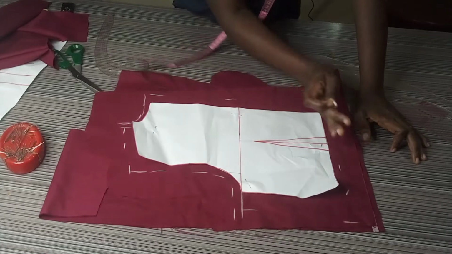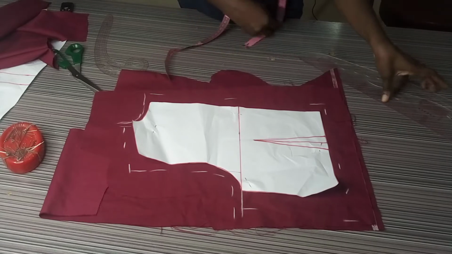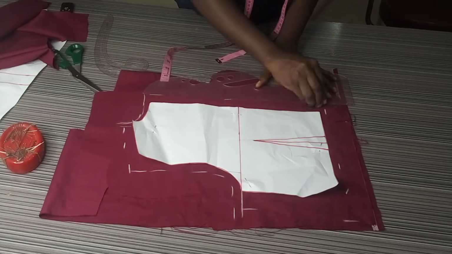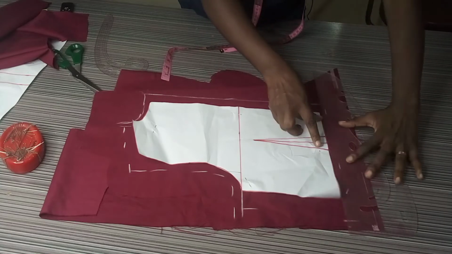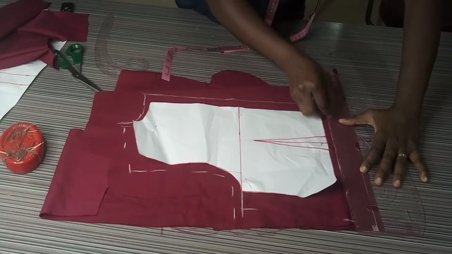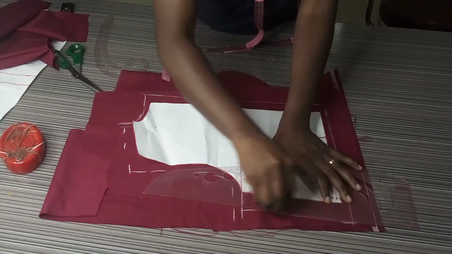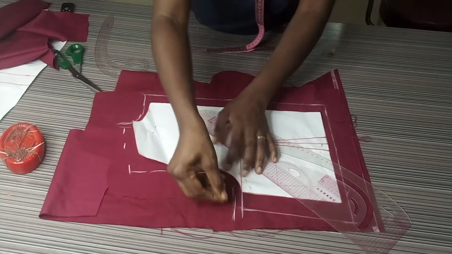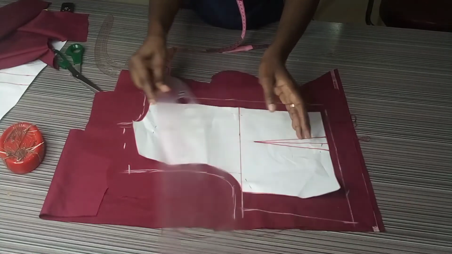This is the side back. Then 1/2 inch to the down part. Then 1 inch for the zipper allowance. So I'm just going to connect all my lines. There's the armhole. I'll just connect it. This shoulder slope.